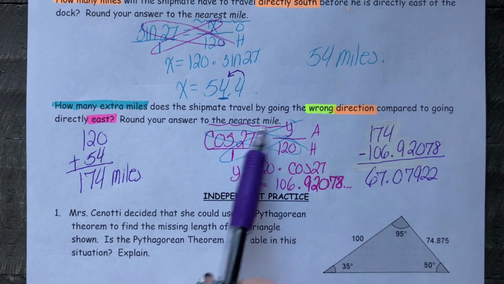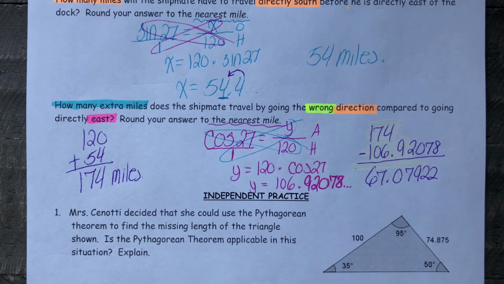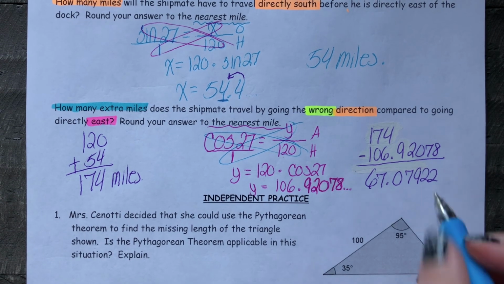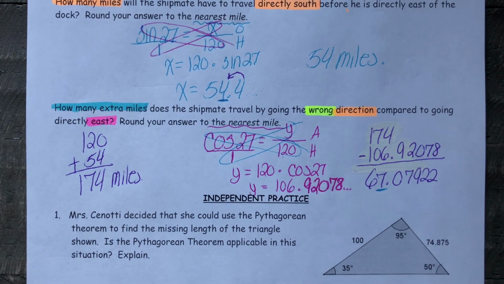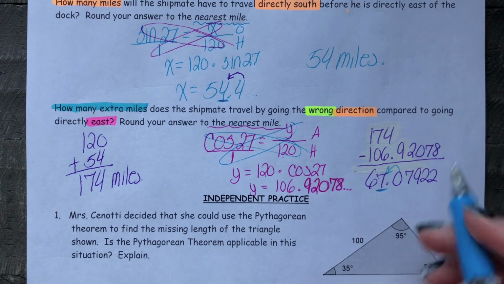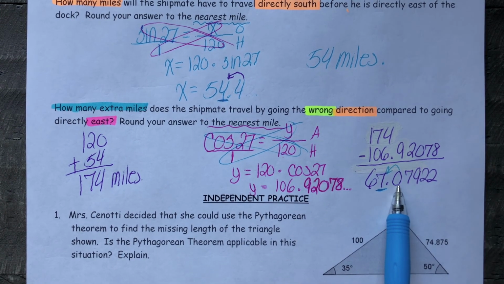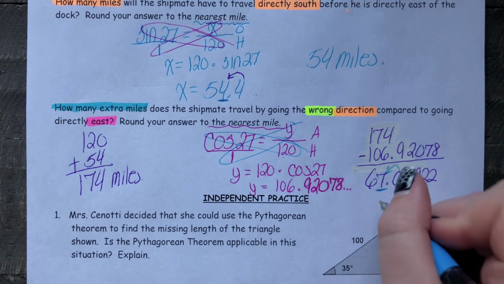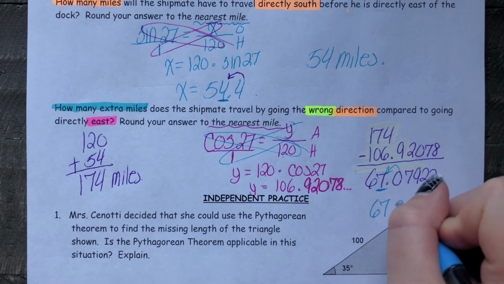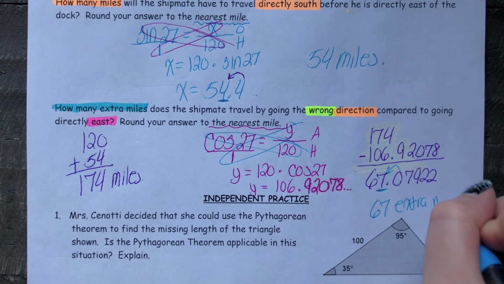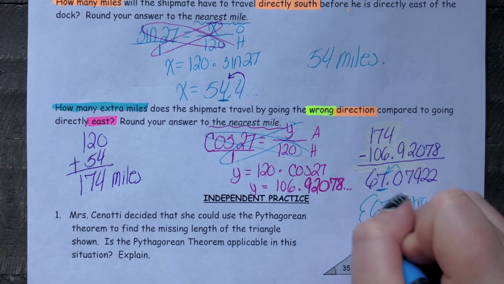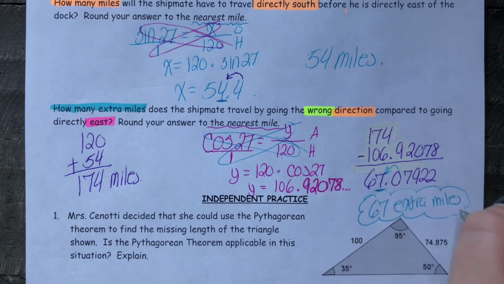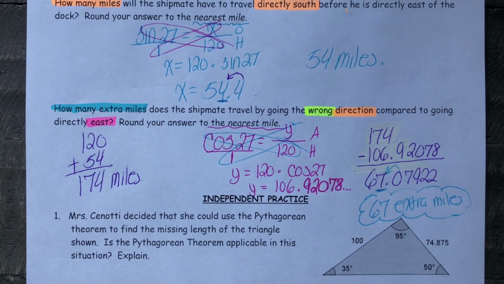Now I'm going to round to the nearest mile. The nearest mile would be the nearest whole number here. If I look at the neighbor, 5 or above, give it a shove. He's literally nothing, so he ain't going nowhere. So my final answer here would be 67 extra miles. How much farther did he travel than he needed to? Well, he went 67 extra miles out of his way. That's a little bit longer than he had to.